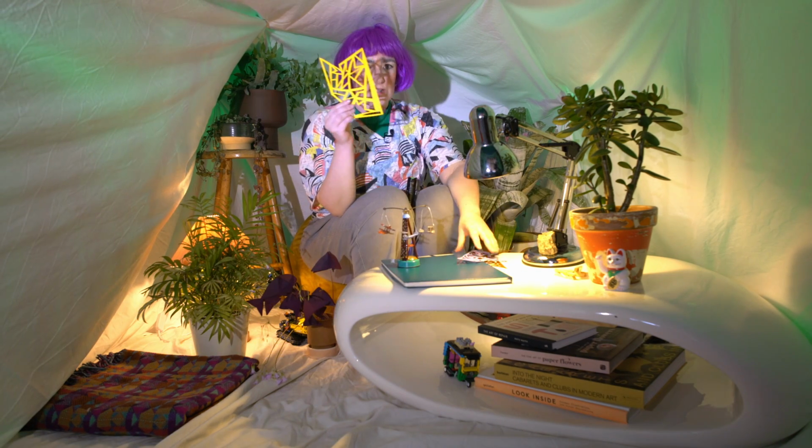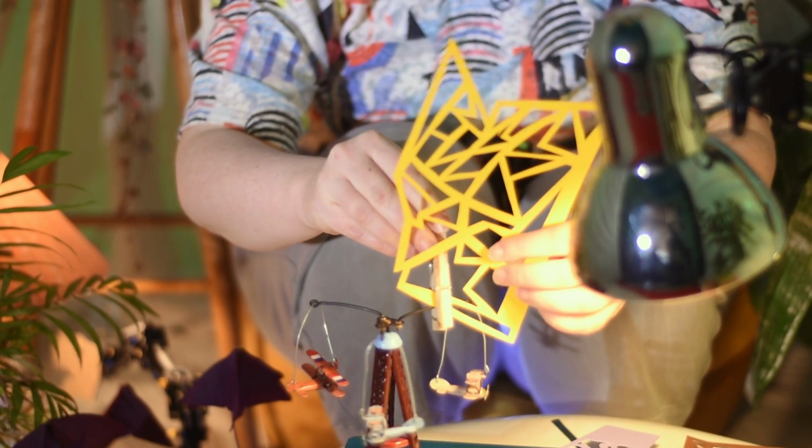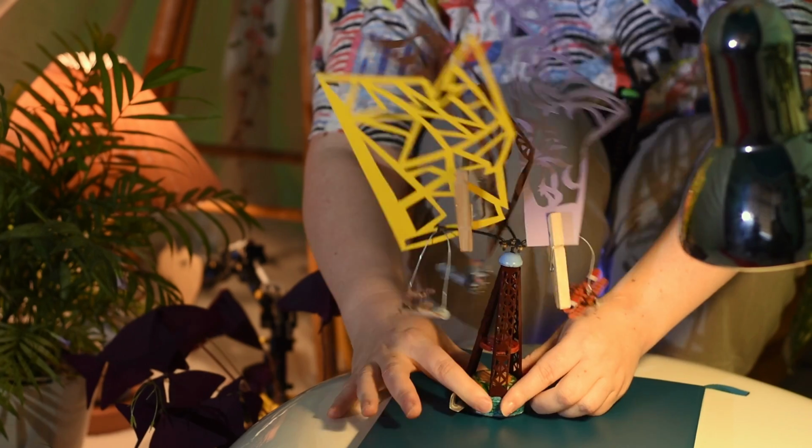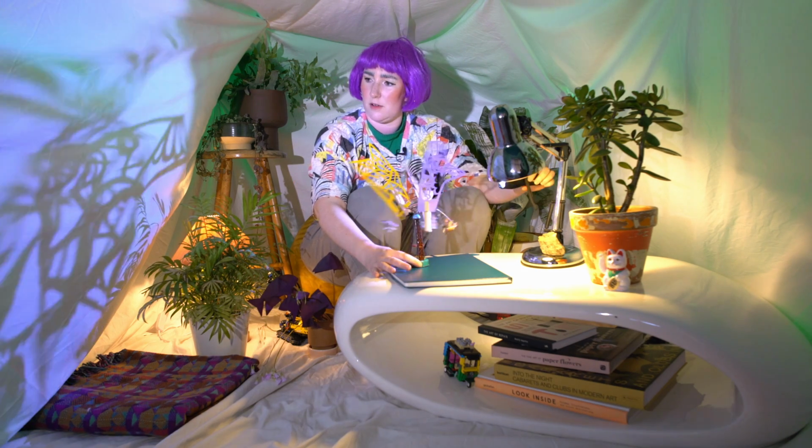Well, I have cut out some different kinds of shapes. I will peg on like that, for example. Here we go. Here we go. See how beautiful that is? Oh, look at that.